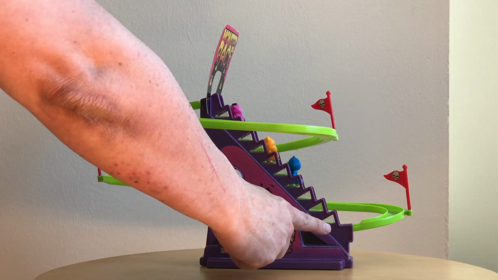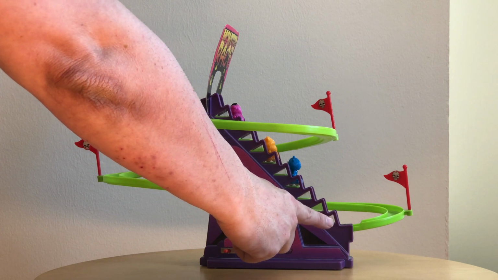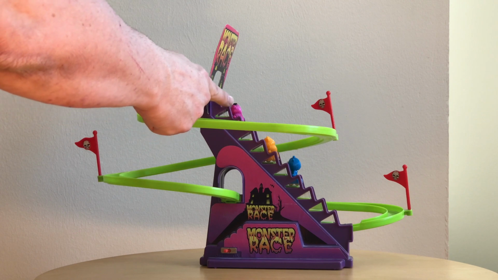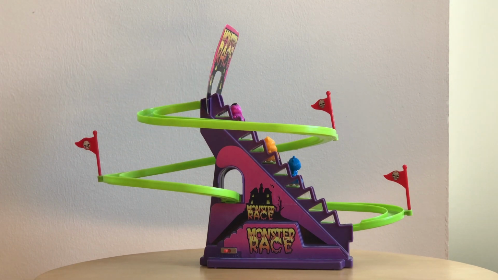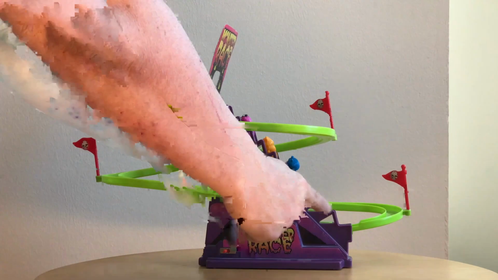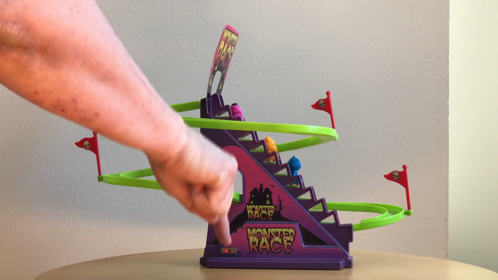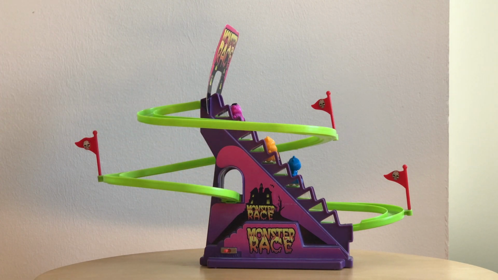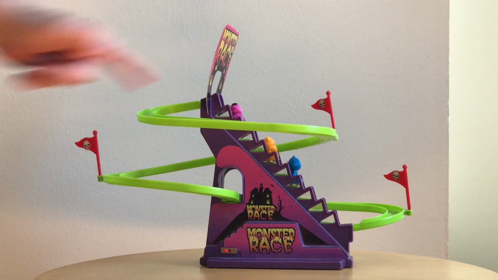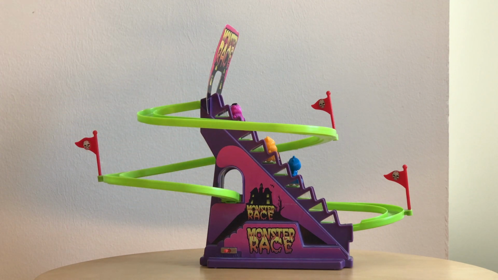The stair stepper thingy is moving the monsters from where they gravitationally want to be up to where they gravitationally do not want to be. And it's having to do non-conservative mechanical work on the monsters against the gravitational force that's pointing down. So we have a gravitational field pointing down, the monsters feel a gravitational force pointing down, and the stair stepper thingy has to do mechanical work to lift the monsters up.